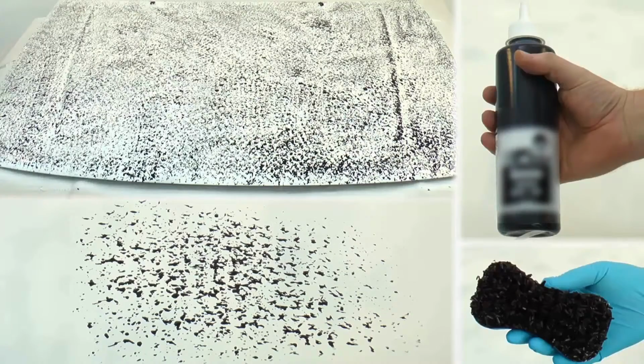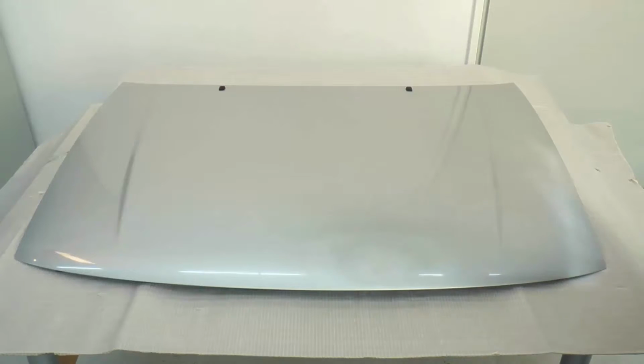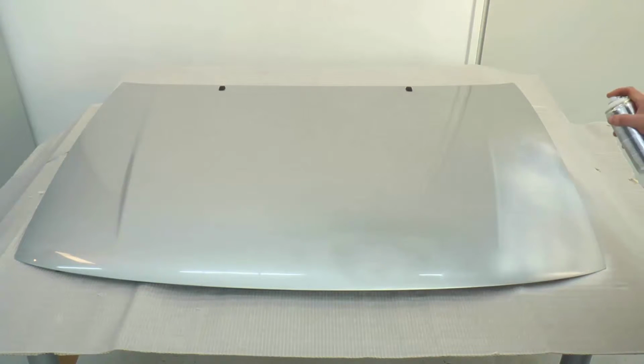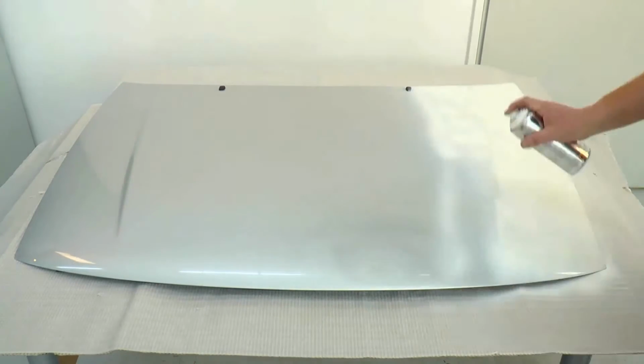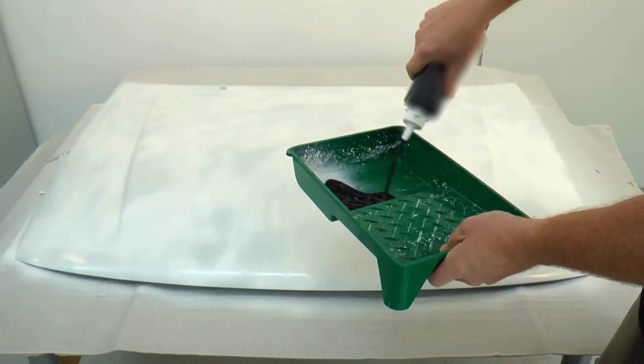To measure very large objects, you need a very rough stochastic pattern. You can apply the pattern with this kind of brush. First, it is often necessary to prime the object before you apply the pattern. Make sure the surface is free of oil or grease before priming. Now you can apply the pattern with a brush.